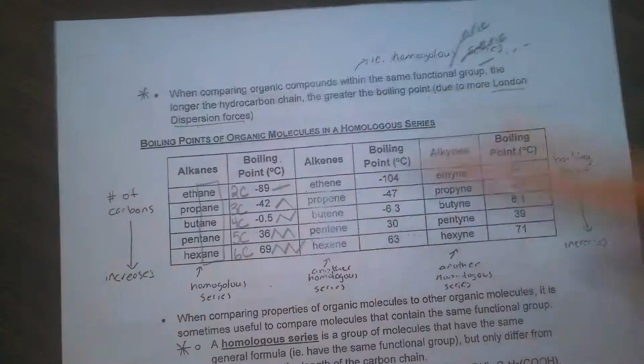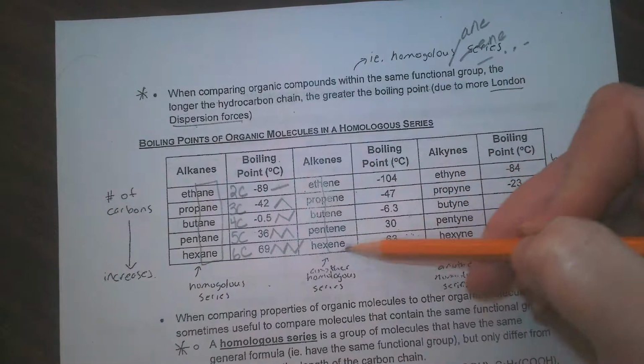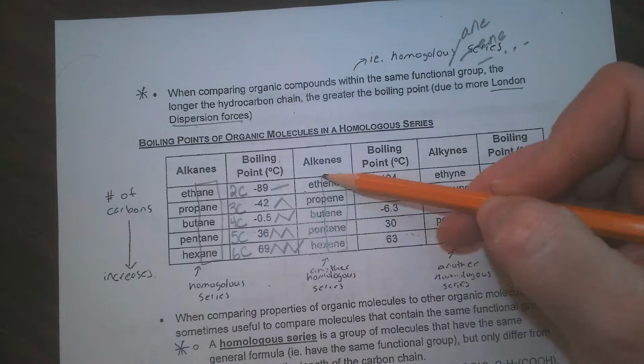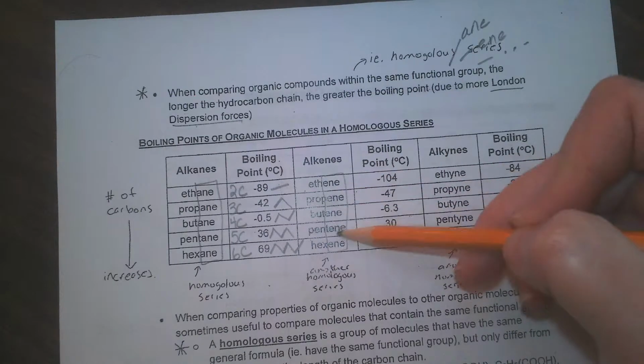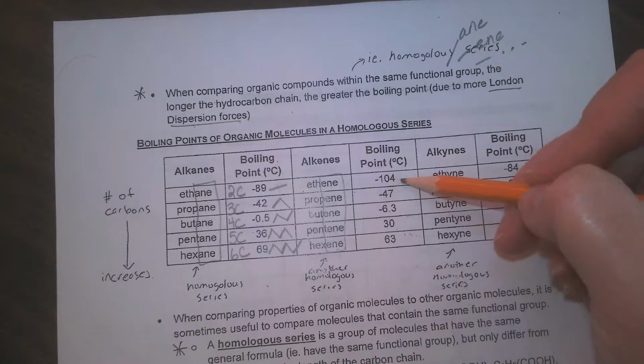Okay, let's look at double bonds, ethenes, propenes, butenes. This makes it the homologous series, the fact that they're all double bonds. If I look at ethene, which is only 2 carbons, its boiling point, its transition from a liquid to a gas, is at minus 104.